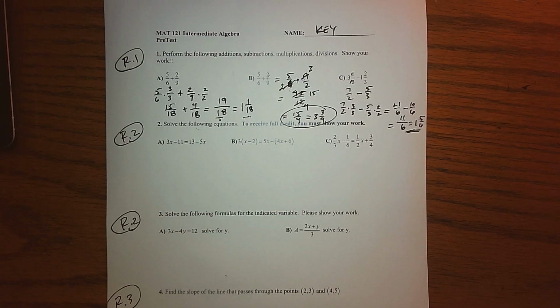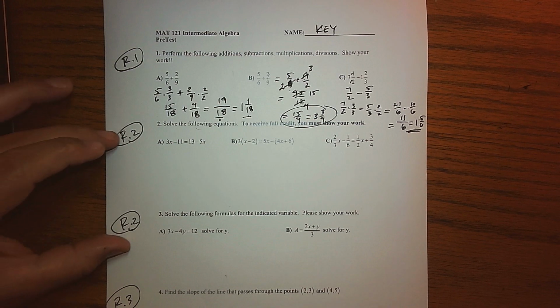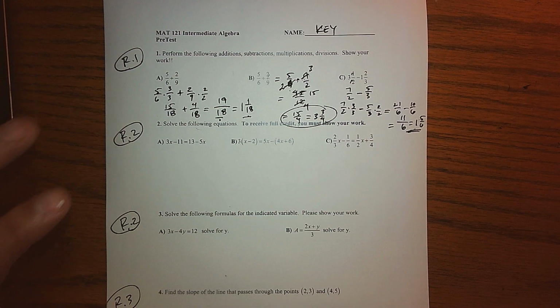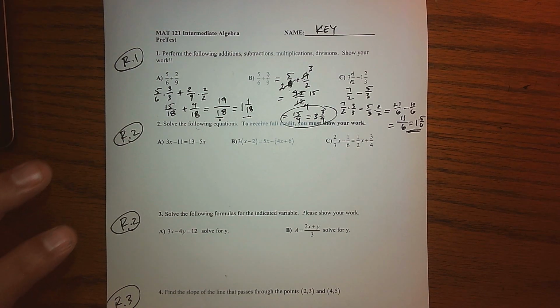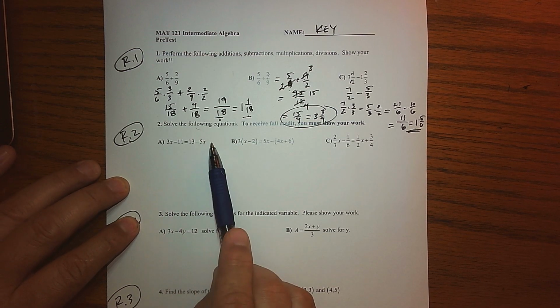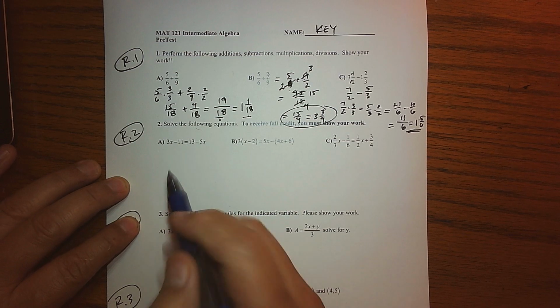Okay, so now that we reviewed some fraction work and some arithmetic, now let's talk about solving equations and formulas. This material can be found in R2 in terms of practice, and basically how to solve an equation. You essentially are, or an inequality for that matter, playing the golden rule. What I mean by the golden rule is whatever you do to one side of the equation, you have to do to the other. So often what we do is we're trying to get x by itself, right?